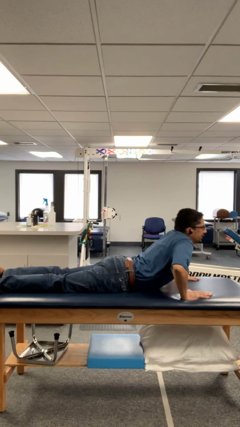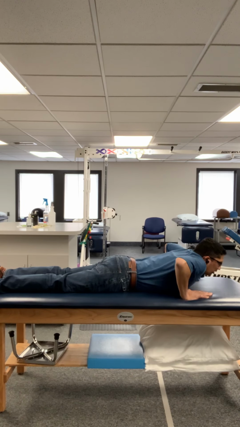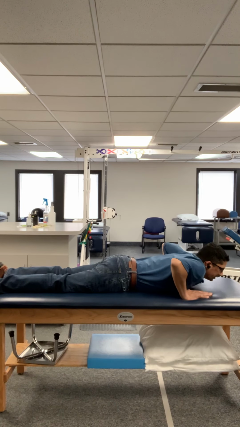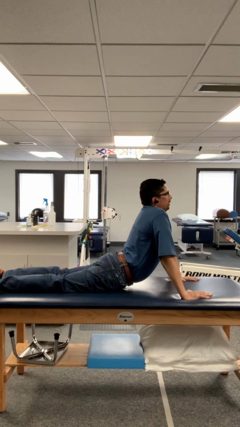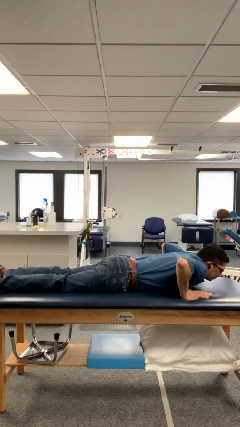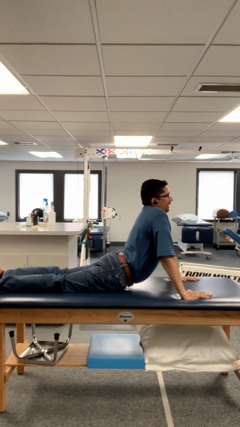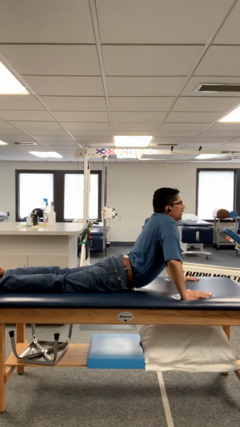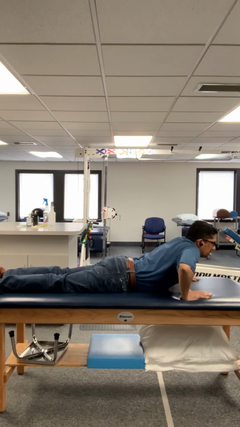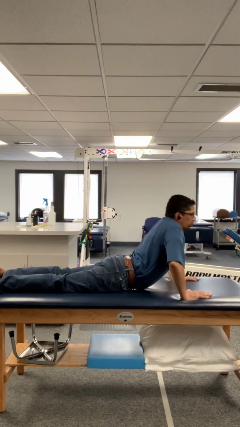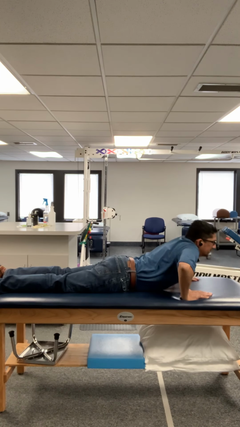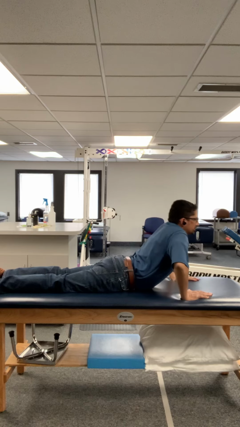Backward bending is the key to all of these exercises. Getting your spine to go a little bit farther in this backward bending direction is going to push that jelly back to the center of that disc, and it's going to kickstart the healing process that needs to occur for that crack to seal off and get you back to normal naturally, without the use of unnecessary medications, injections, and surgeries.